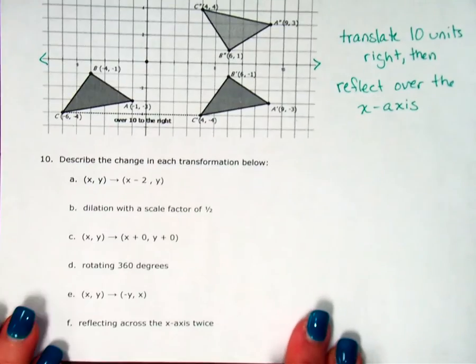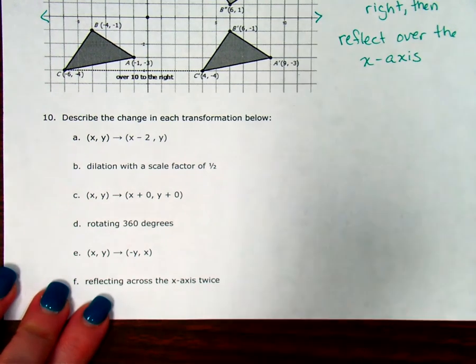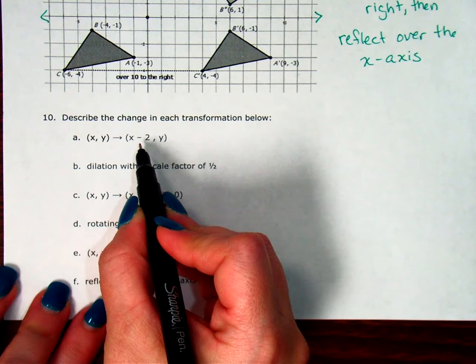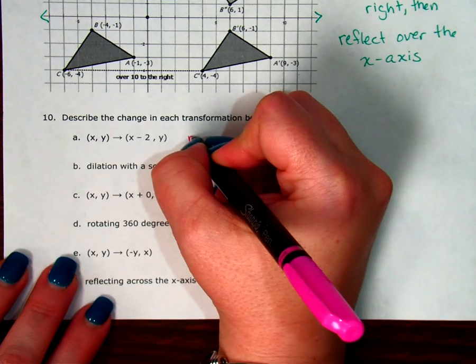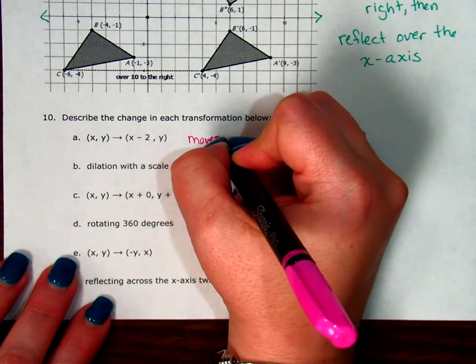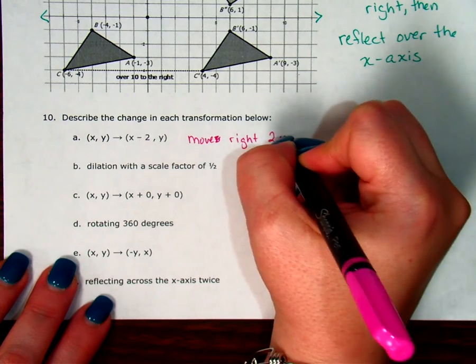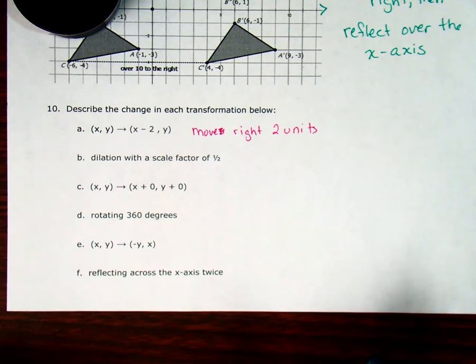Number 10, for each one of these, they want me to do the same thing. Just describe the change in each transformation below. So here I can see that xy is transforming by increasing the x by 2, which is just going to translate my figure 2 units to the right. So we're going to move right 2 units is all that letter A is doing.